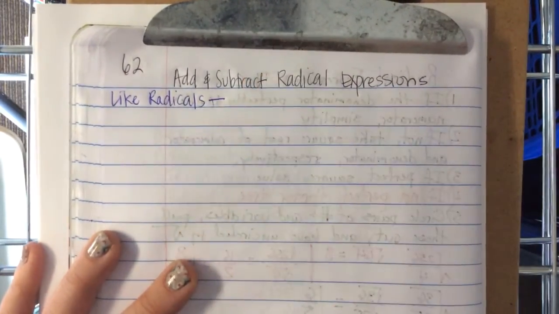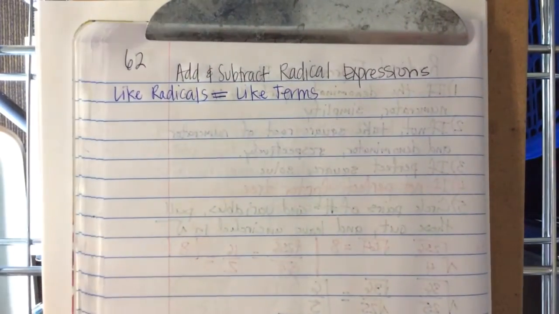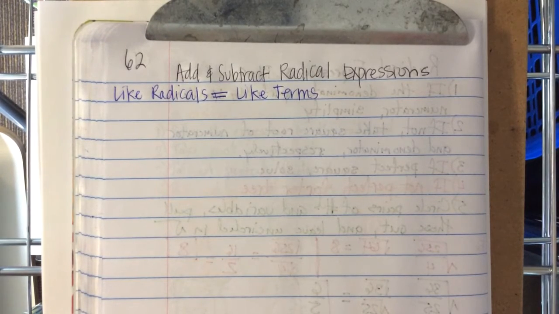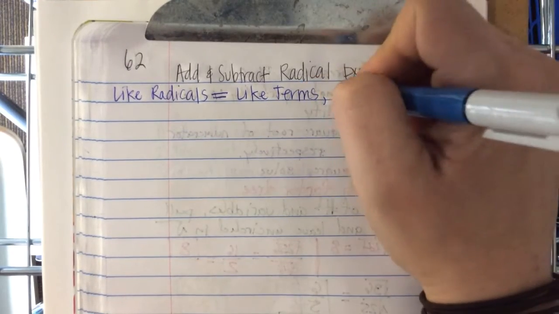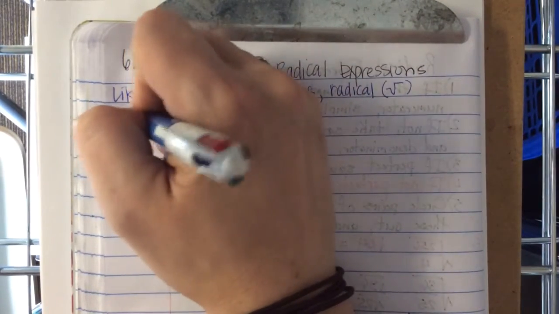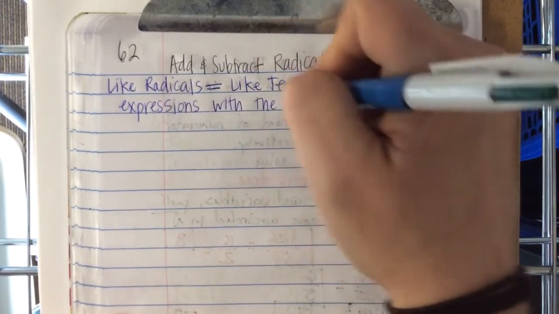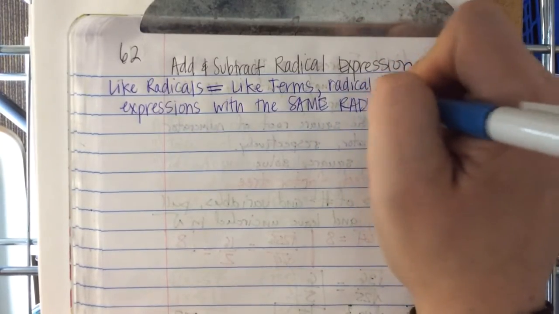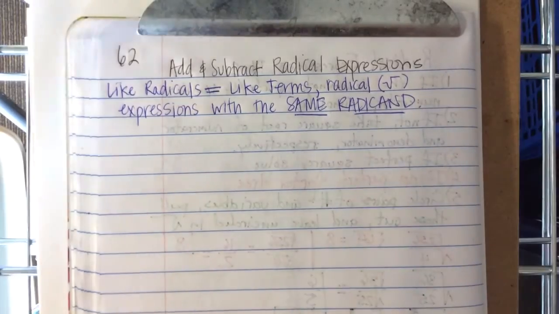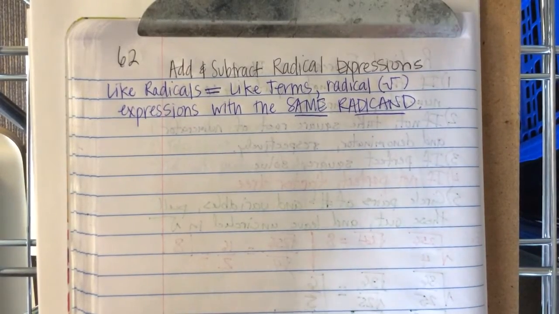Like radicals are very similar to like terms. If you think of like radicals as like terms, you're going to be good. They're radical expressions, and remember the radical is just this symbol, so they're problems with the same radicand.